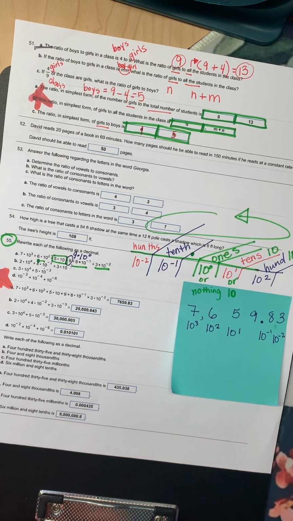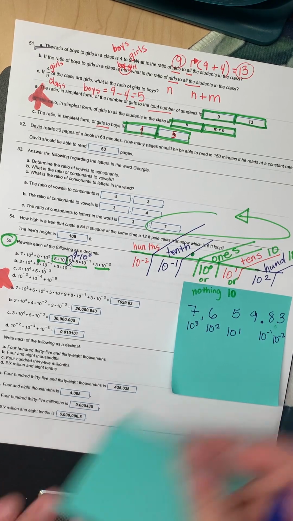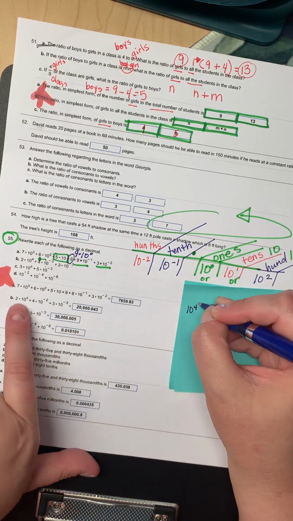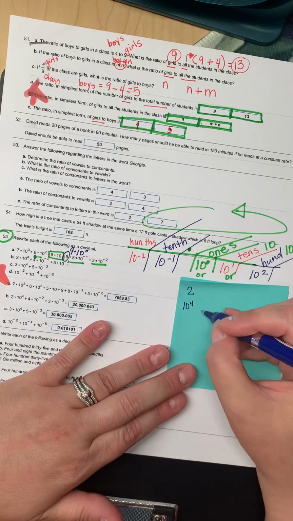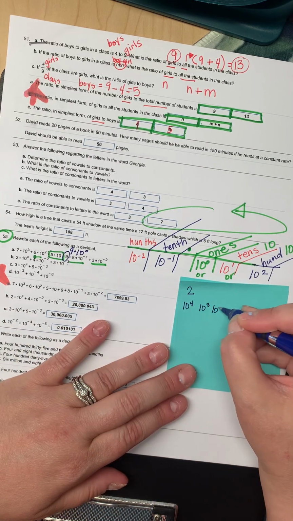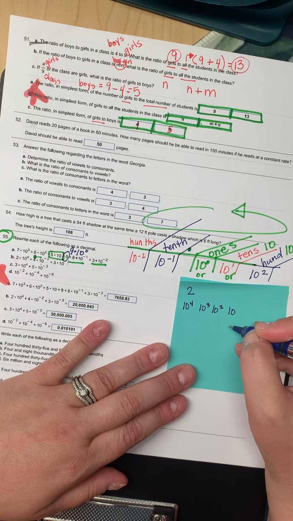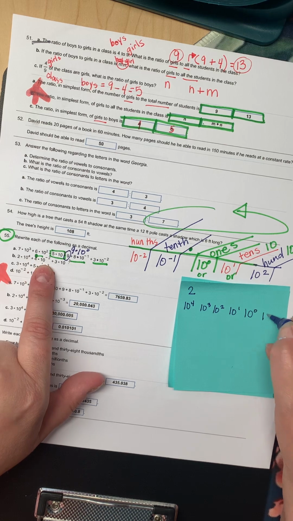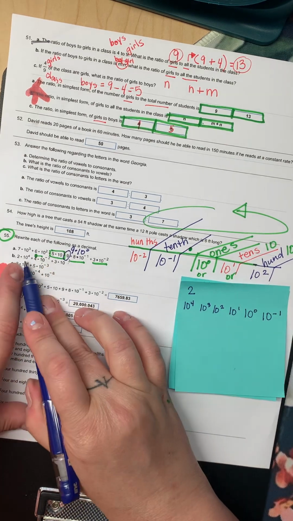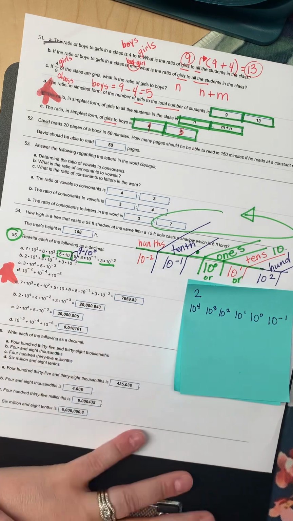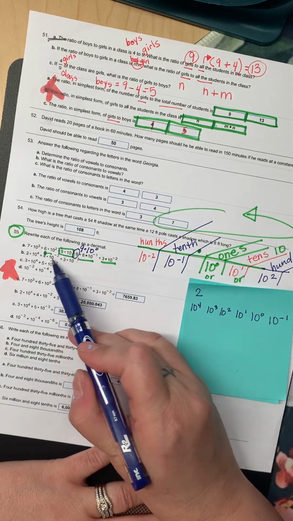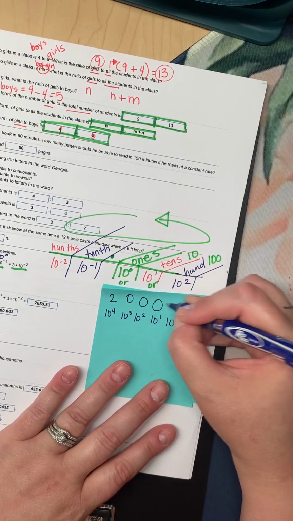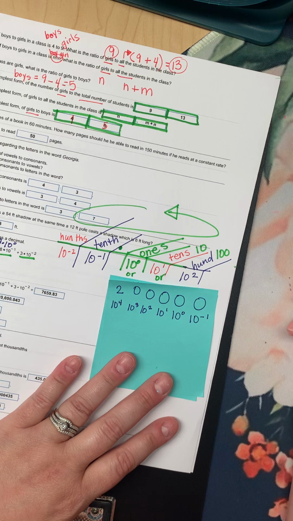Okay, part B has 10 to the 4th first, and that's a 2. But then we're missing 10 to the 3rd, 10 squared, 10 to the 1, 10 to the 0, 10 to the -1, because look, it jumps from 10 to the 4 to 10 to the -2. So everything in between that it skipped, like 10 to the 3 has a 0, 10 to the 2 has a 0, 10 to the 1, 0, 0, 0.